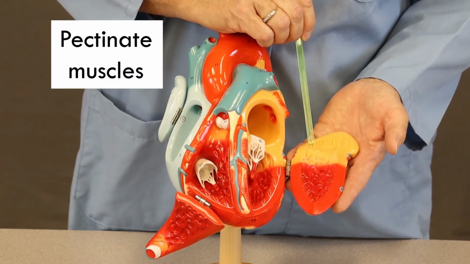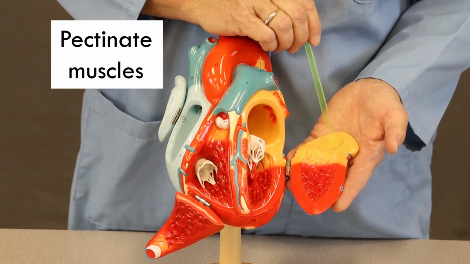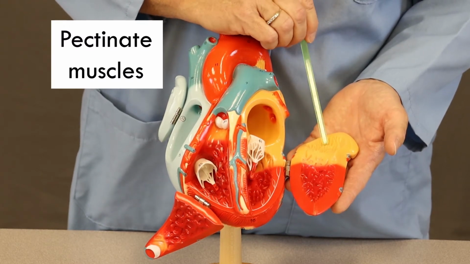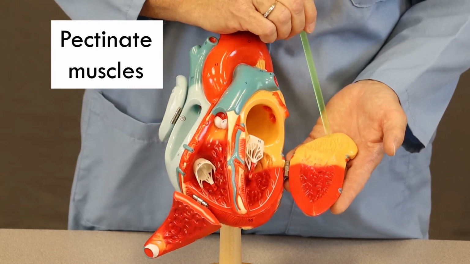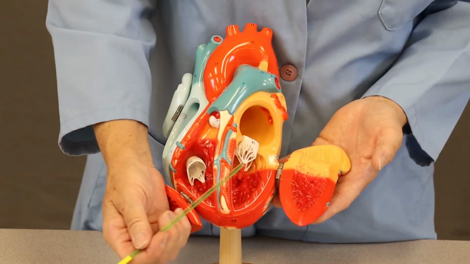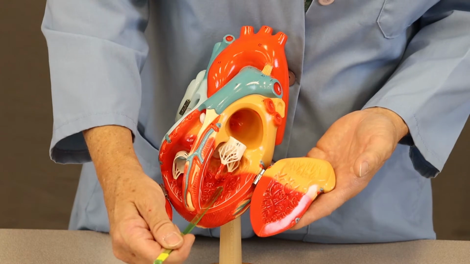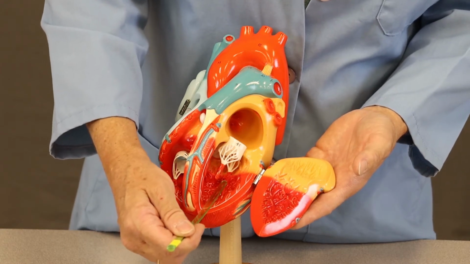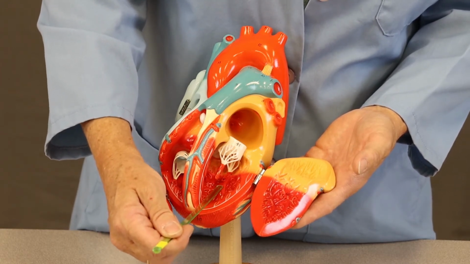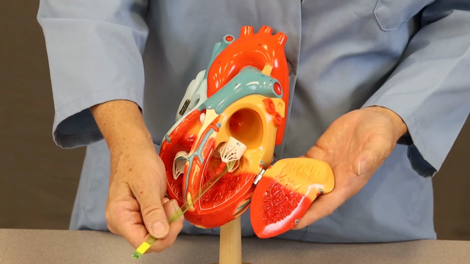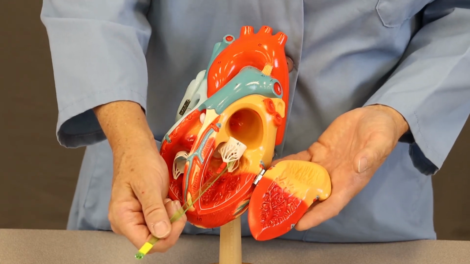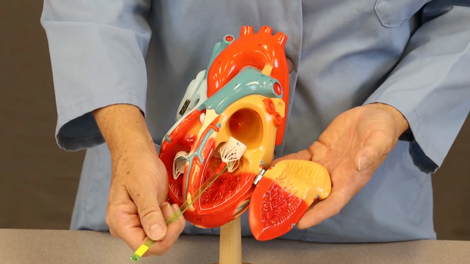These are called pectinate muscles. They are present in the anterior walls of both atria, but we are visualizing them here in the left atrium. There are some enlarged portions of the trabeculae carneae that you will see in the ventricles, and they are attached to the valves, the atrioventricular valves.